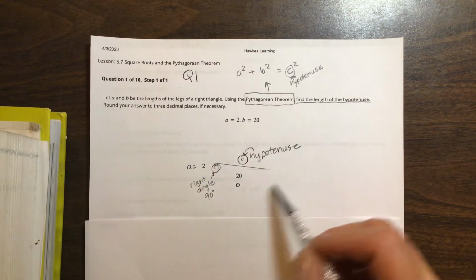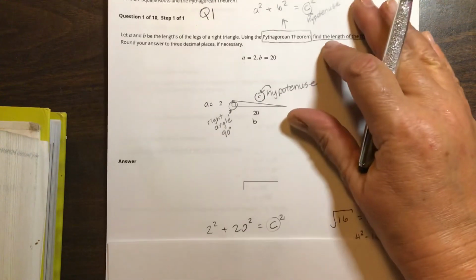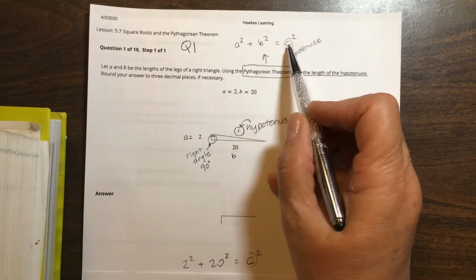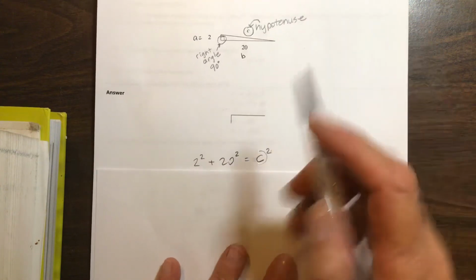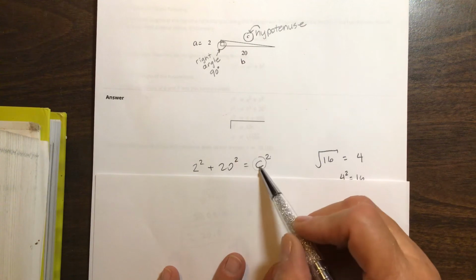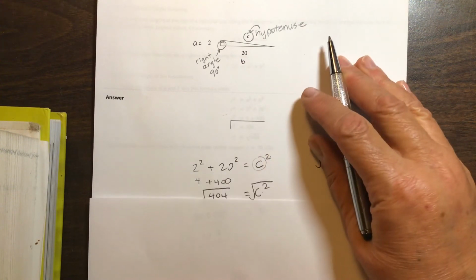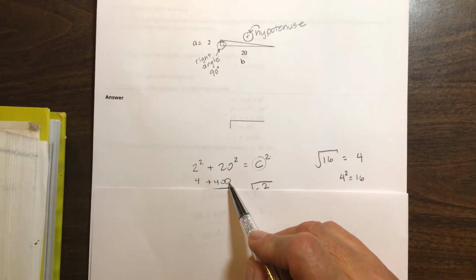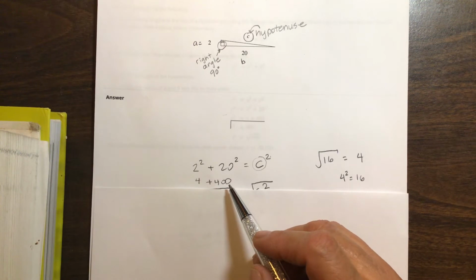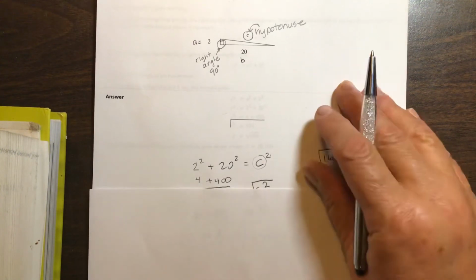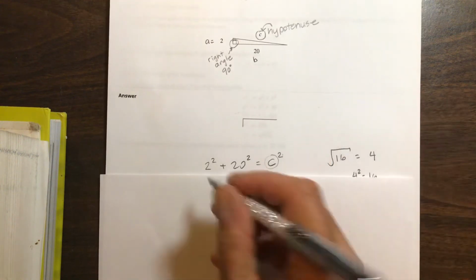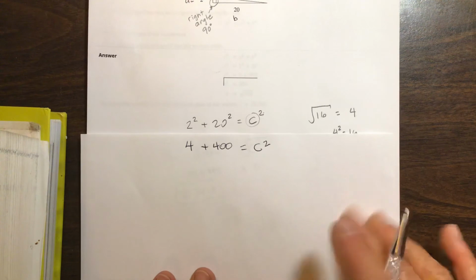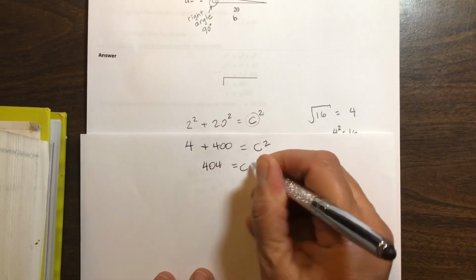Okay, so now we're just going to solve this equation. And the first thing that you're going to do is just fill in for the variables with the values that were given, okay? So 2 squared plus 20 squared is c squared, okay? And then you probably know 2 squared is 4. You could put 20 squared in the calculator. That would be 400. So now we've got 4 plus 400 equals c squared. Okay, so obviously we're just going to add these two together, and that's going to give us c squared.